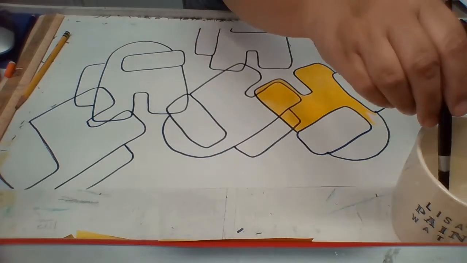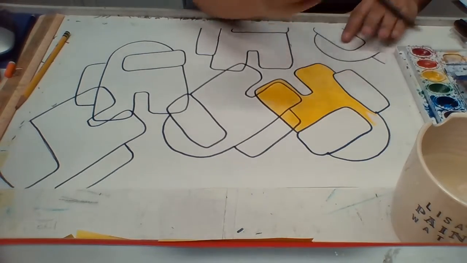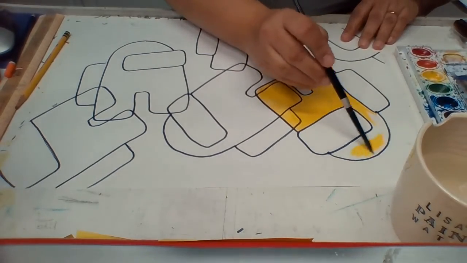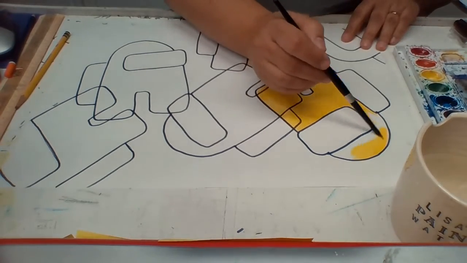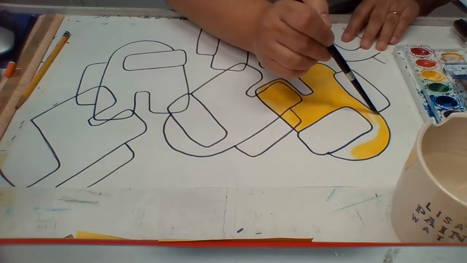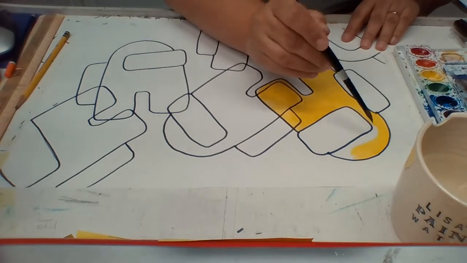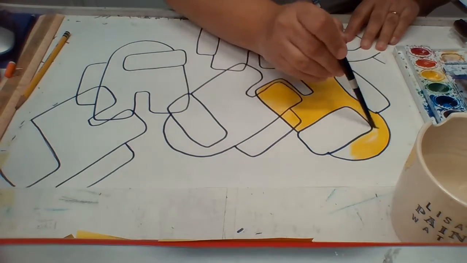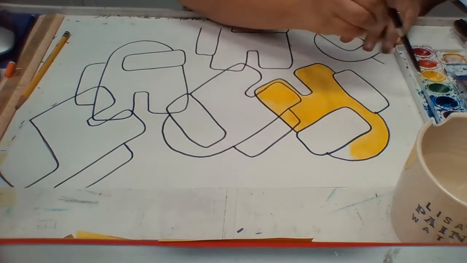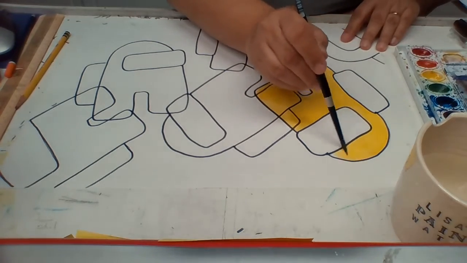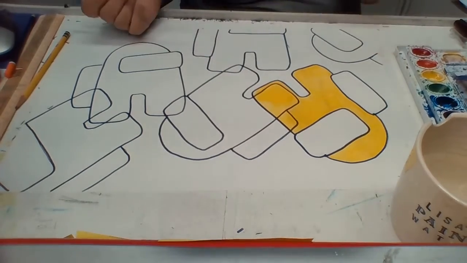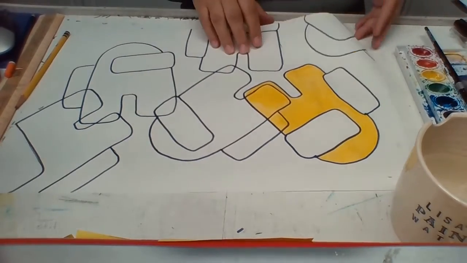What are the primary colors? I don't hear you. What are the primary colors? Very good. Very, very good. I could almost hear you all shouting out those colors. There we go. Good job. There we go. Okay, so my first spaceman's body is painted.